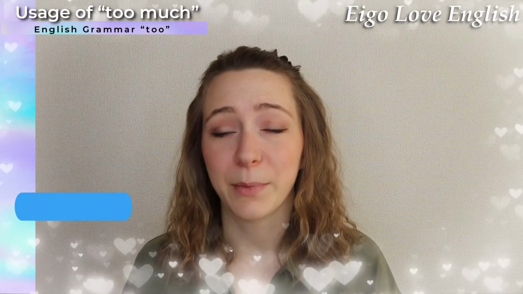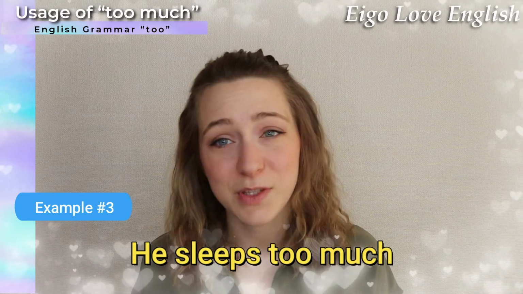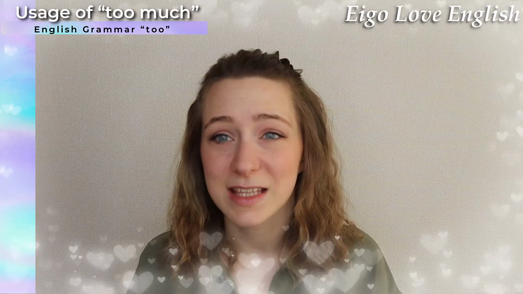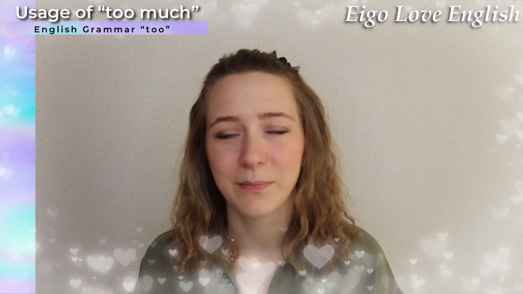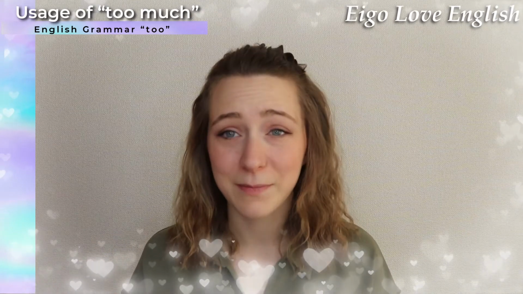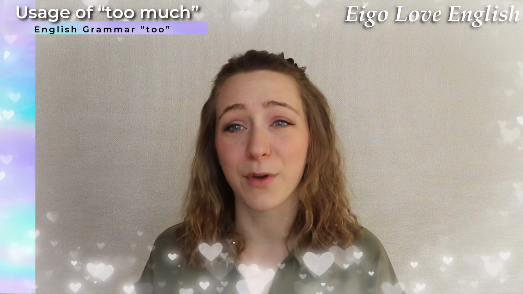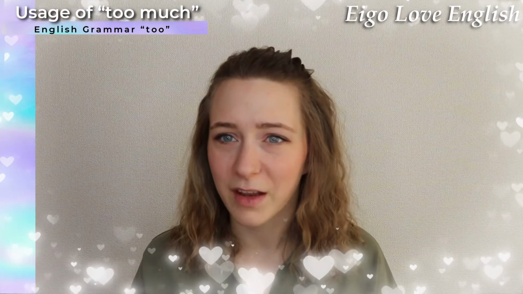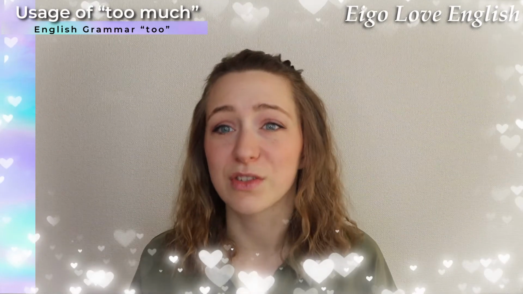And our next example is, he sleeps too much. It means he sleeps more than he needs. He sleeps a lot of extra time. It's too much. Okay? So as you can see, we can use this with a variety of verbs. And it's quite easy to use once you get the hang of it. This is used often in daily conversation, so it's important to understand.